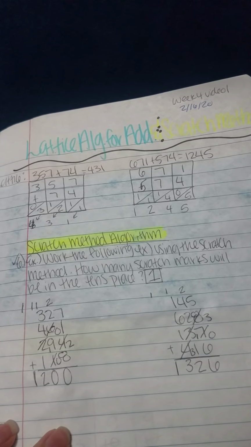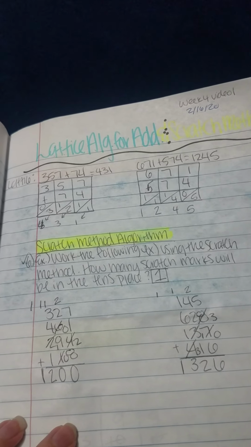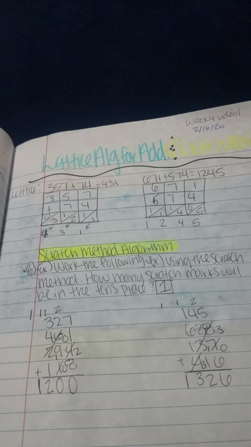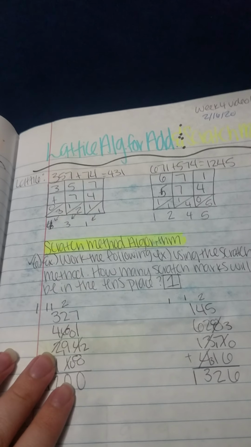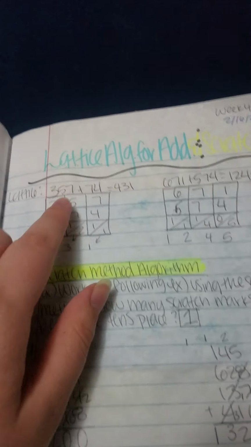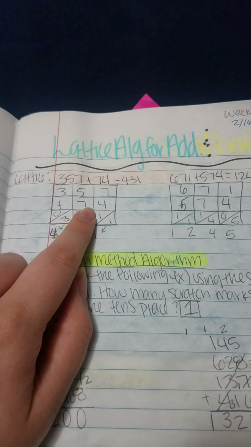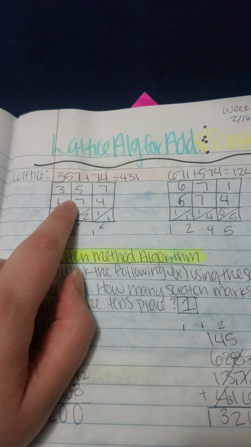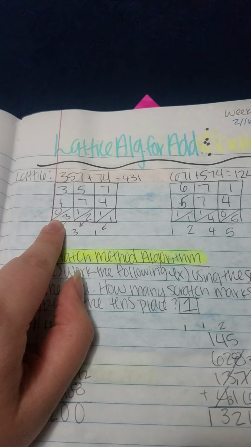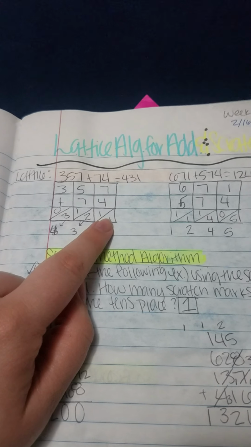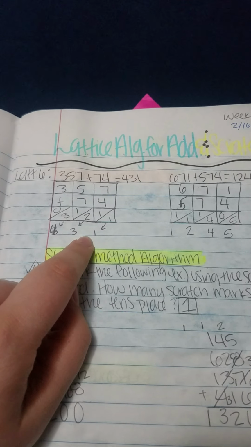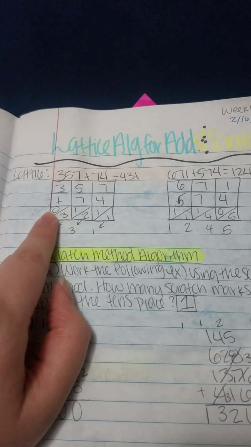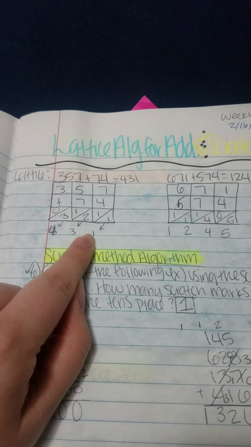The lattice algorithm for addition, I love this tool. I've never thought about it this way before until I took this class, and it's honestly so simple to use. For example, 357 plus 74: you add 7 and 4 is 11, you write it here, 5 and 7 is 12, and then you just bring down the 3 with a 0 in the other place, and then you add across. 1, you just carry it down, 2 and 1 you make 3, 3 and 1 makes 4, and then you don't really carry the 0, so you get 431.